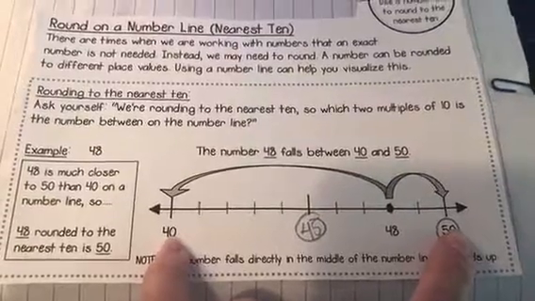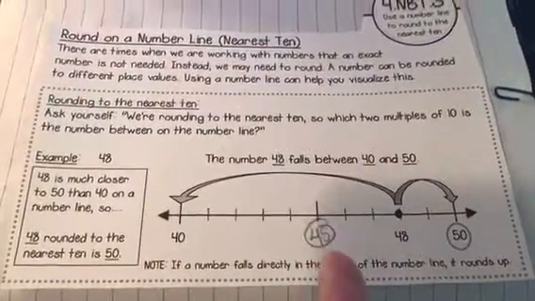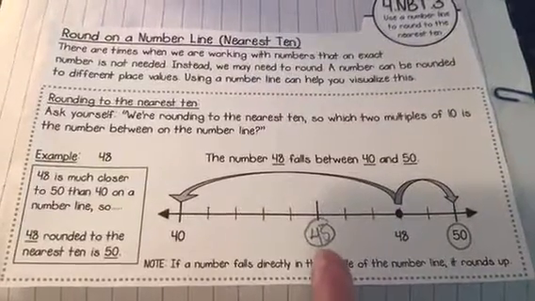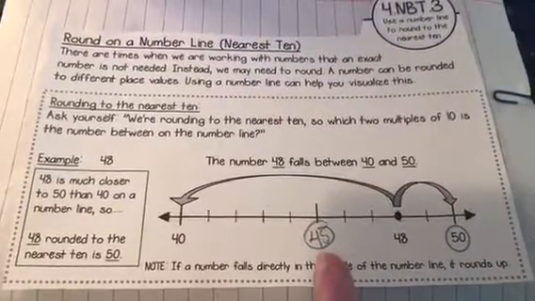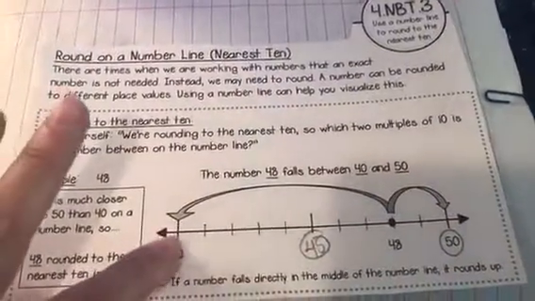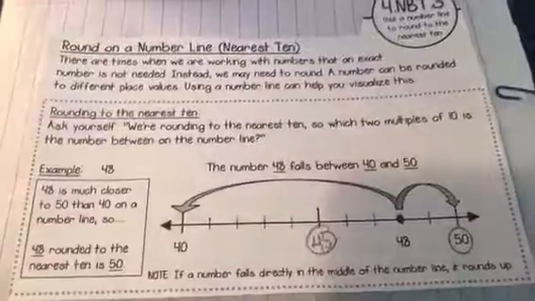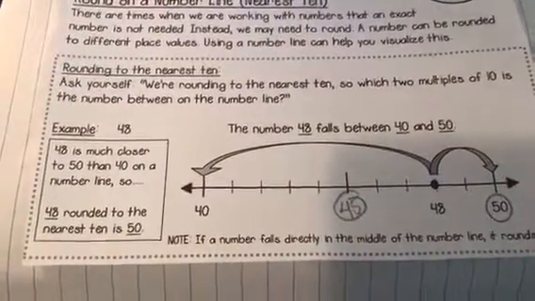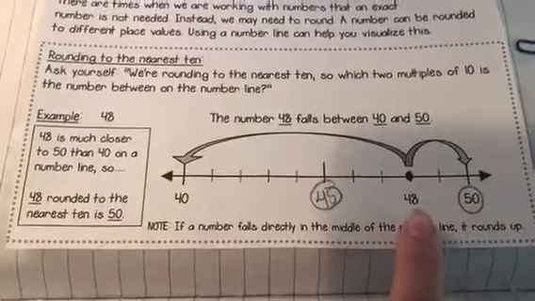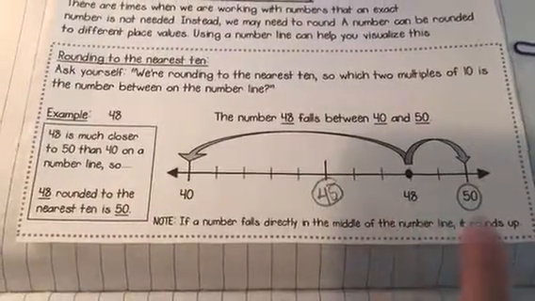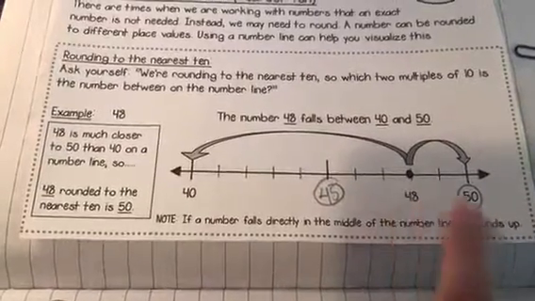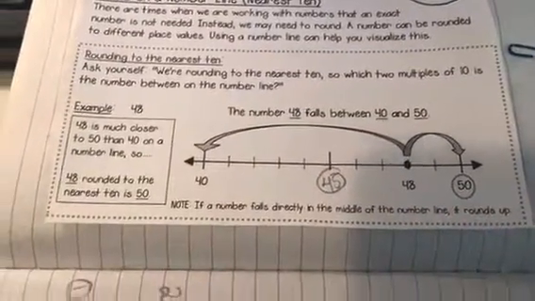The next thing that you really need to do is to cut your number line in half and figure out what number is going to be directly in the middle, and that's going to be 45. Okay, so after you've gotten your benchmark numbers, and the benchmark numbers are the beginning, the middle, and the end, then you're going to place your number on there. So they've already gone ahead and put 48 on there. Of course, we can see right off the bat that 48 is very close to 50, and so 48 is going to round up to 50.